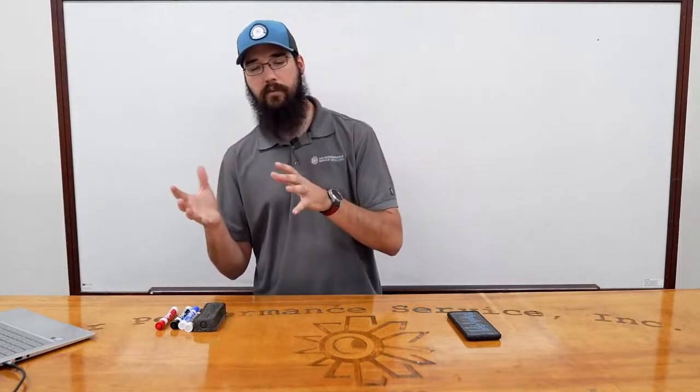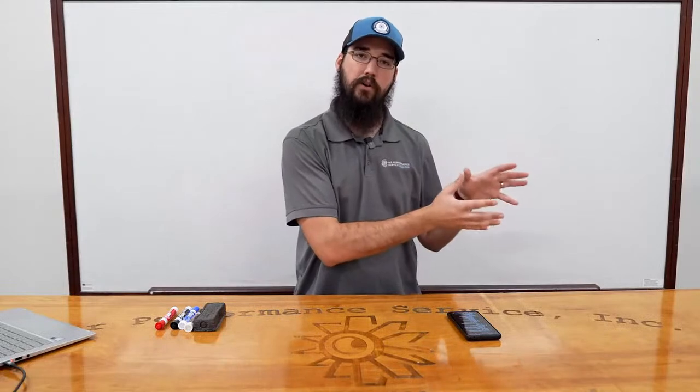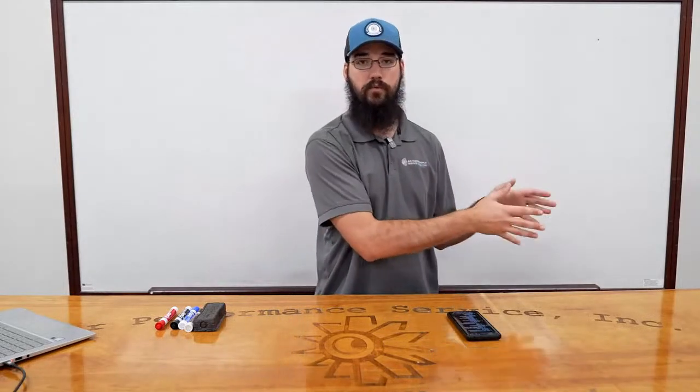And so CFM stands for cubic feet per minute. It's a measurement of how much air, the actual volume of air, that's physically moving.